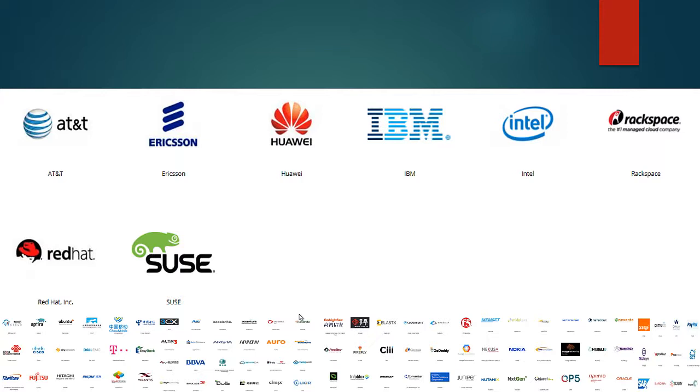Just to name some, we have big giant corporates and some smaller companies supporting and contributing to OpenStack, and some of these giant companies have their own distributions of OpenStack.